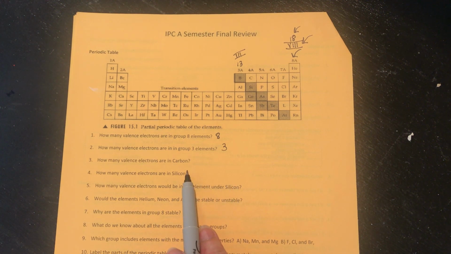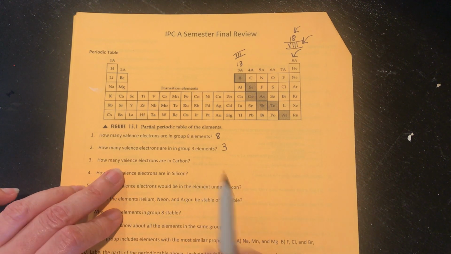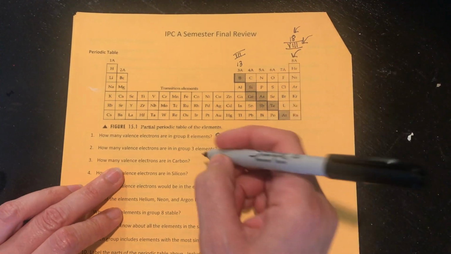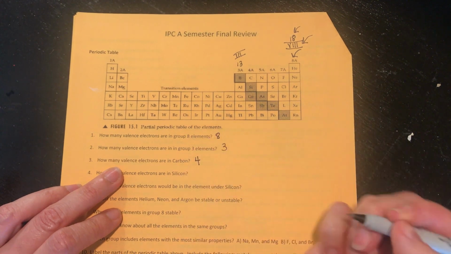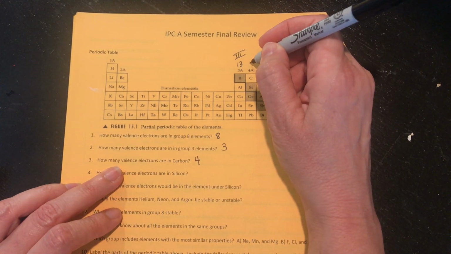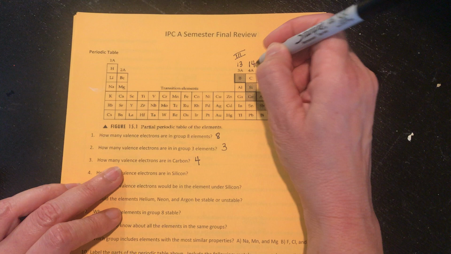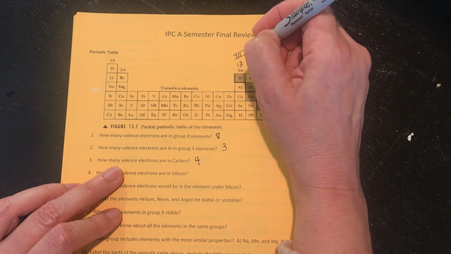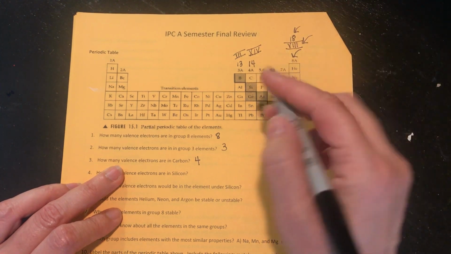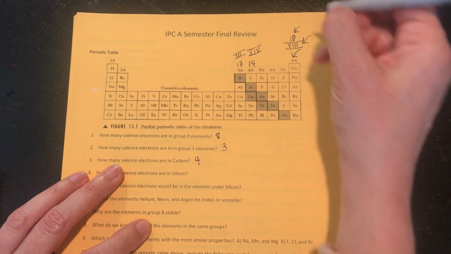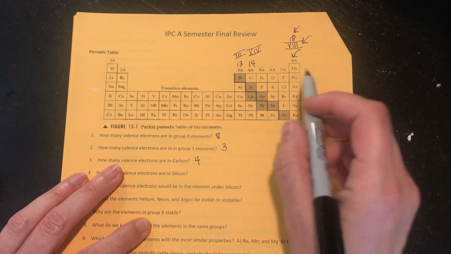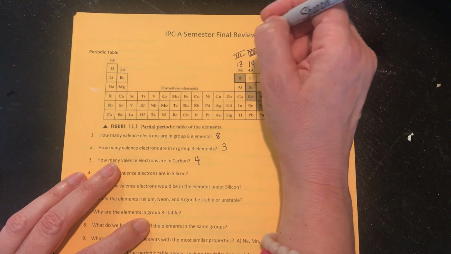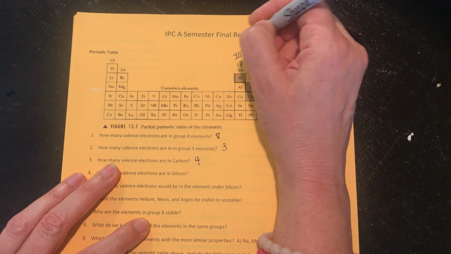How many valence electrons are in carbon? Well, let's find carbon. It's right here. It's in group 4, so that would mean it has 4 valence electrons. Again, you might see this called group 14, or you might see it as the Roman numeral. Oh, I'm sorry, this would not be the Roman numeral for 14. This would be the Roman numeral for 4, IV.